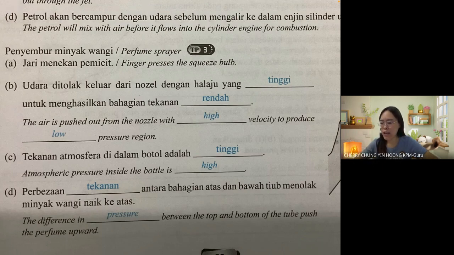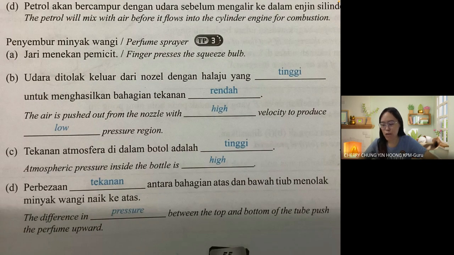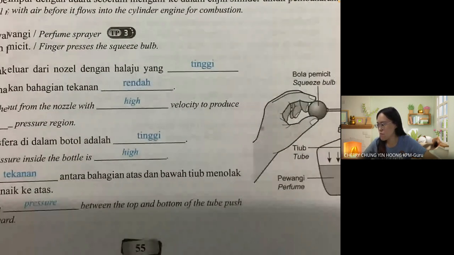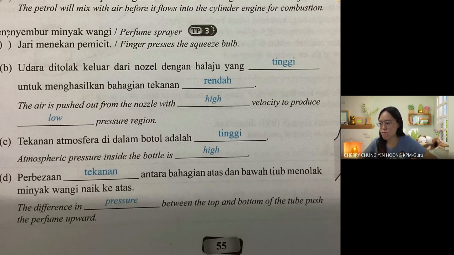Okay, so the air is pushed out from the nozzle with high velocity to produce low pressure region. So the atmospheric pressure inside the bottle is high. So the difference in pressure between the top of the bottle and the bottom of the tube pushes the perfume upwards.